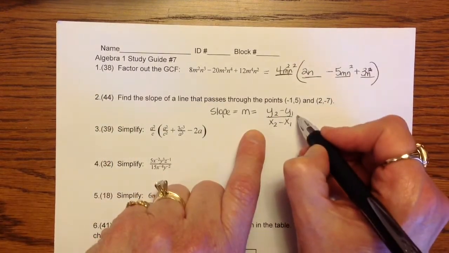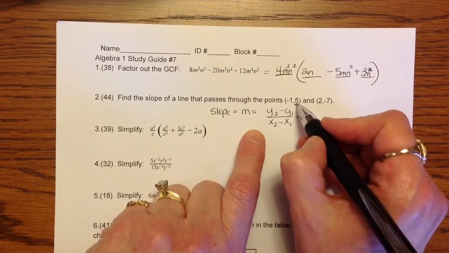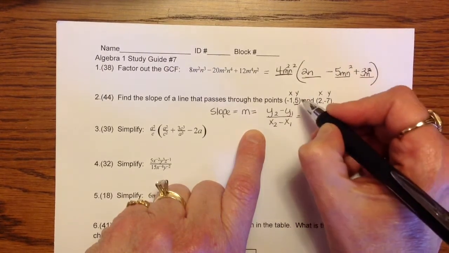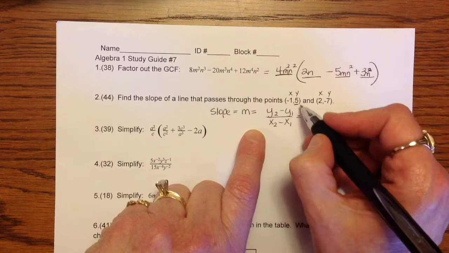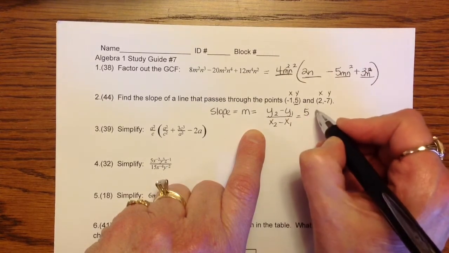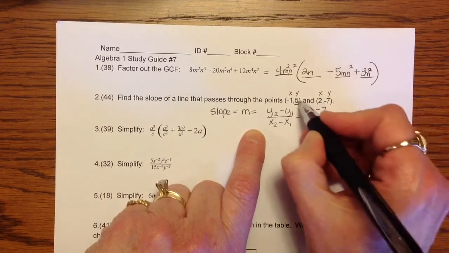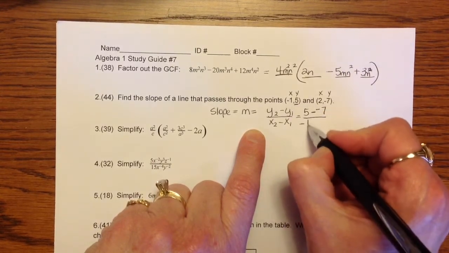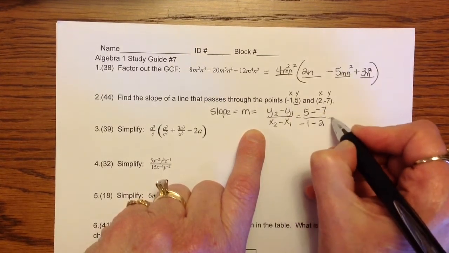So I'm going to start with the 5. So I'm going to underline it. So those are my y's. This is x and y, and x and y, and you can start with a 5 or negative 7. So I'm going to say 5 minus the negative 7. I subtract my y's on top, and then if I started with the 5, I've got to start with the negative 1 on the bottom minus my 2.